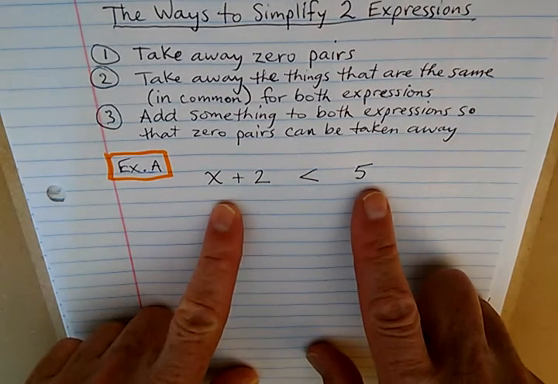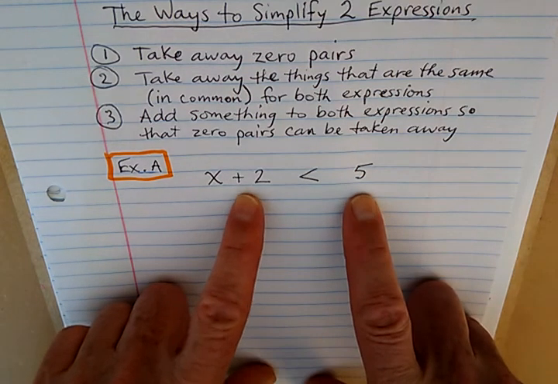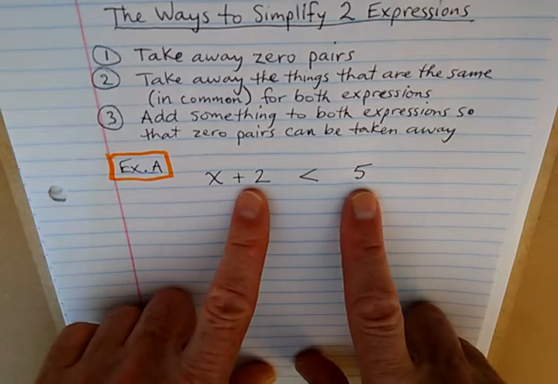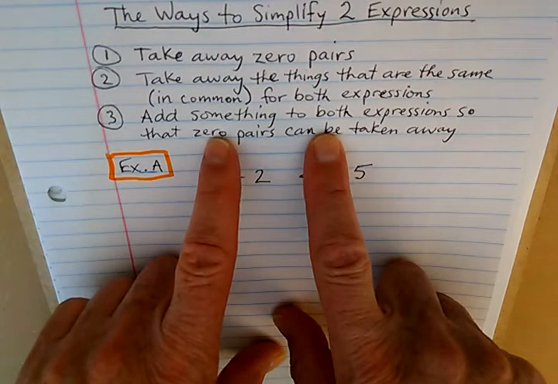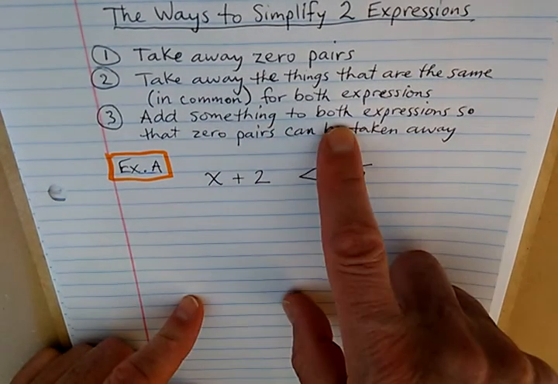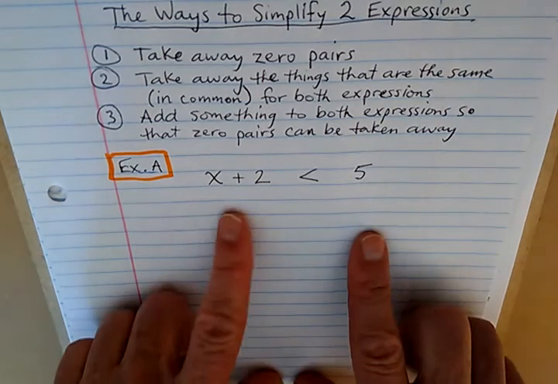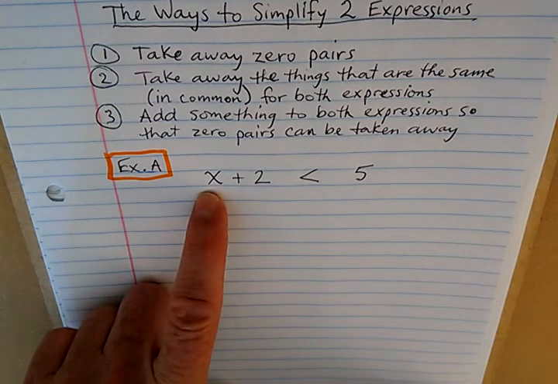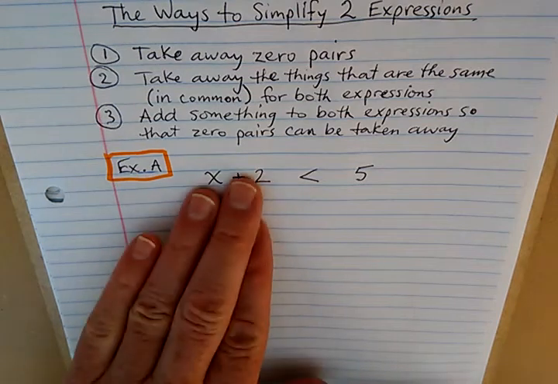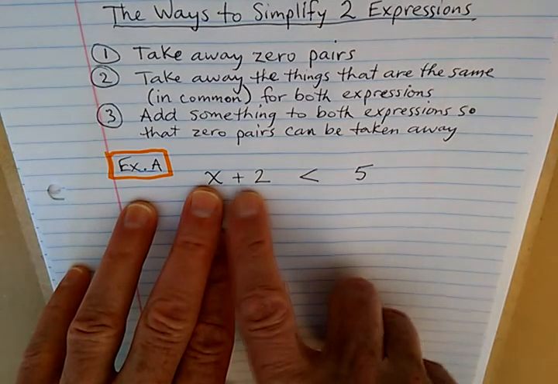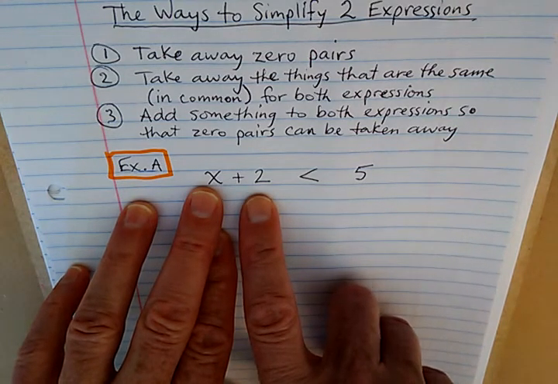We could take away something that both sides have. That's one thing we could do. We have positive 2 and here we have positive 5. But instead of looking at it that way, what I want to do is show how we can use number 3 to simplify. Number 3 says add something to both expressions so that zero pairs can be taken away. All right, so this is what we want to do. Since we want to know what x is, we're going to try to get the x all by itself on this side. We want it to be all alone. What can we add so that the plus 2 will go away?